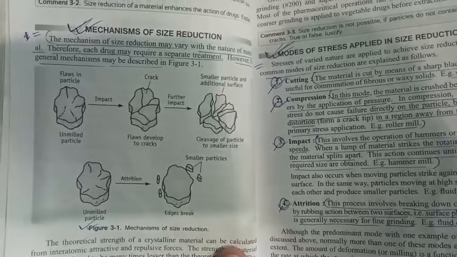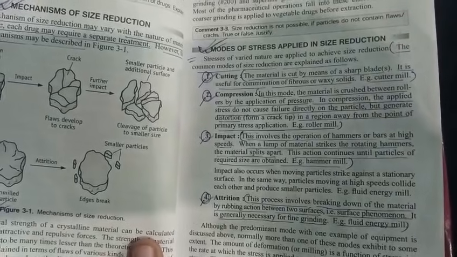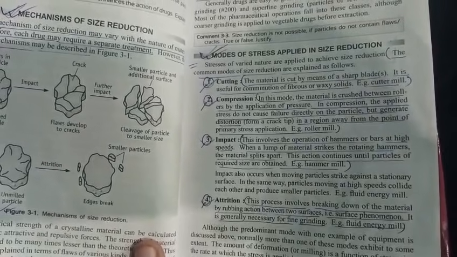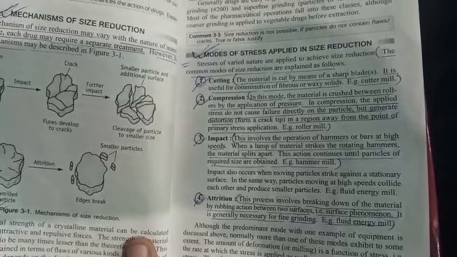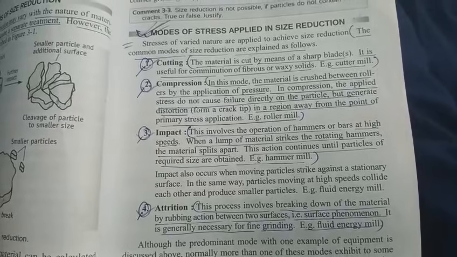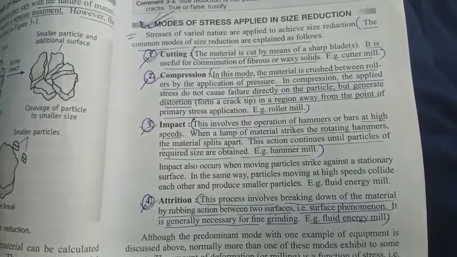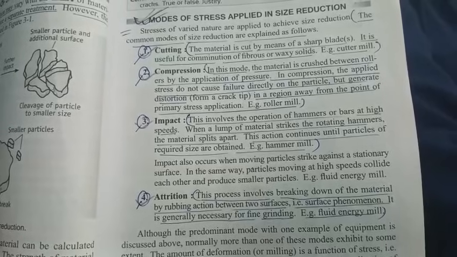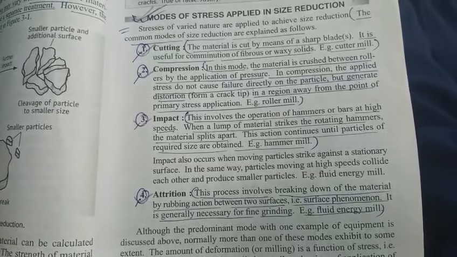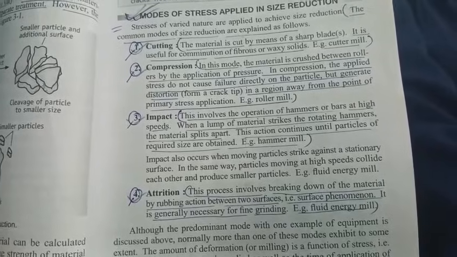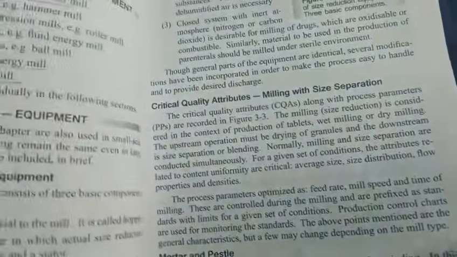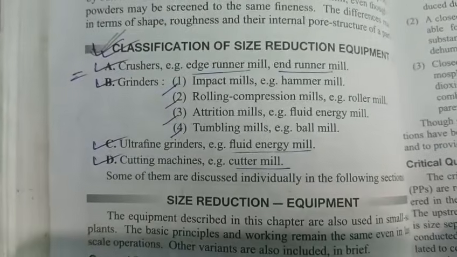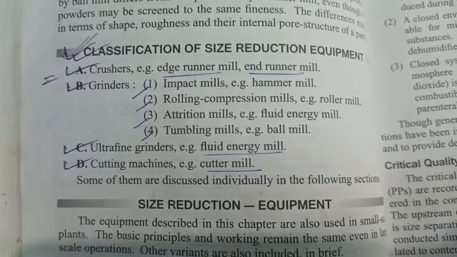Give a brief note on the mechanism of size reduction, and give a brief note on modes of stress applied in size reduction. When you write about the mode of stress applied in size reduction, you have to write the processes, the mode of stress, and give one example. It is important for a 5 marks question. And if a drawing is there, you can give it. Next comes the classification of size reduction.